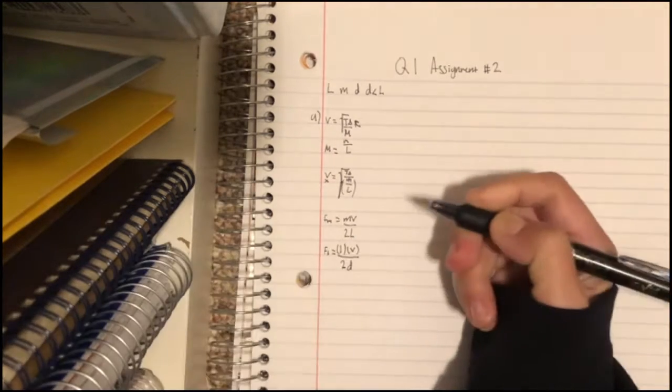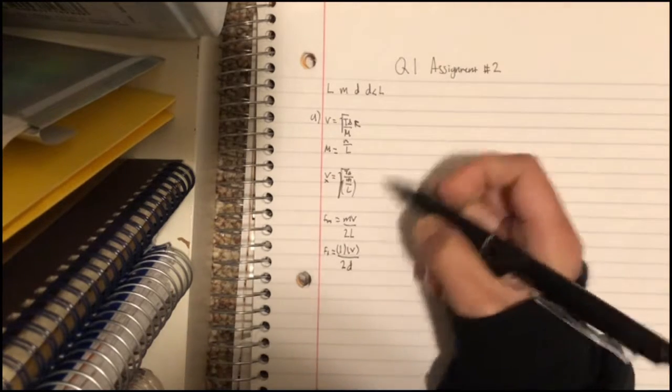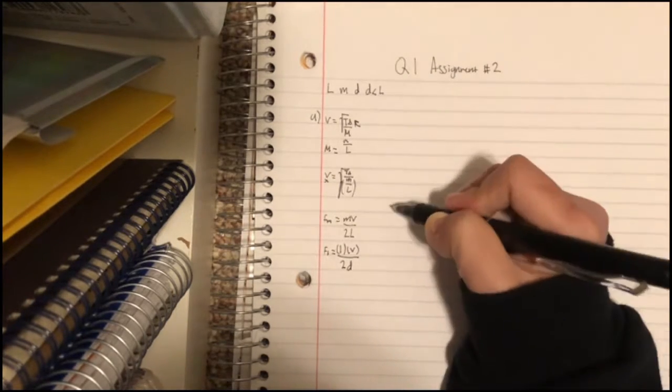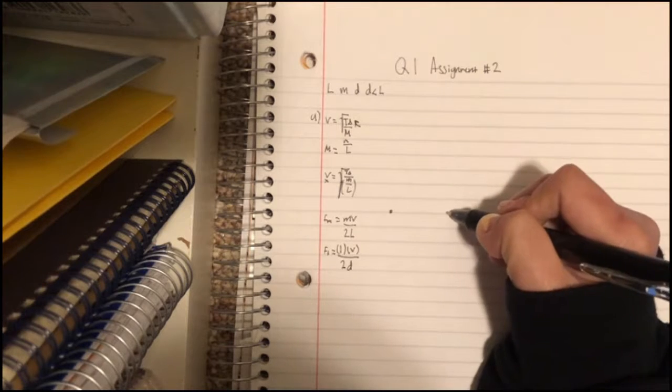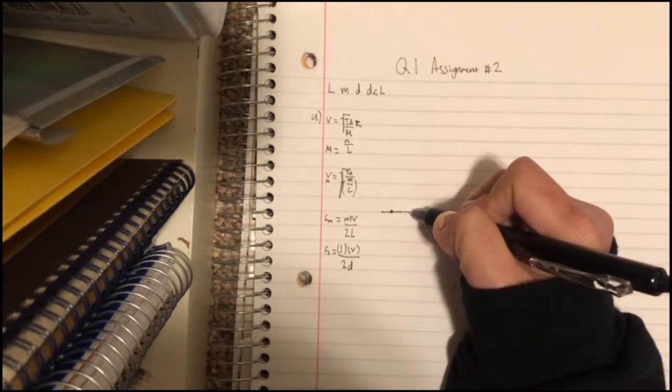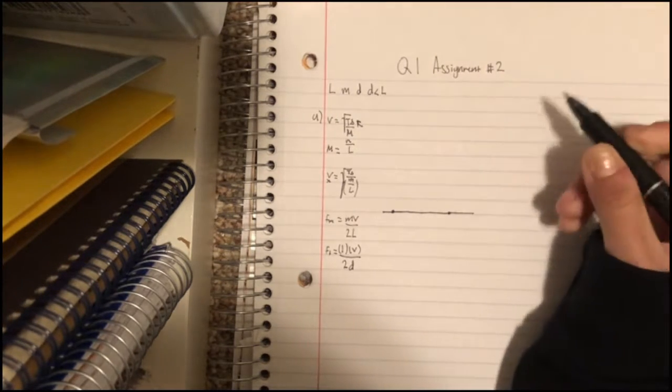And we're going to use D here instead of L for length because we're told that our string is caught between two stops and that it's longer than those two stops.